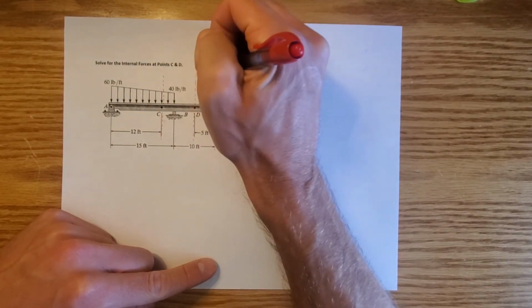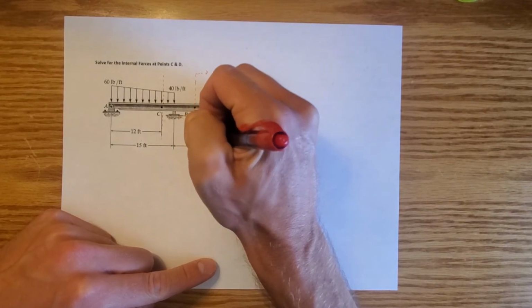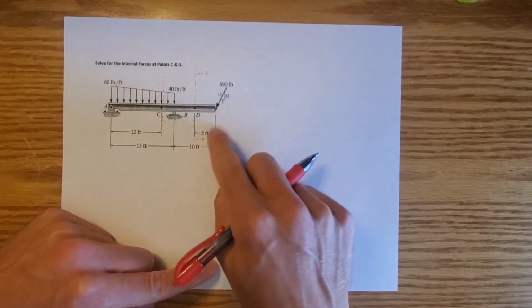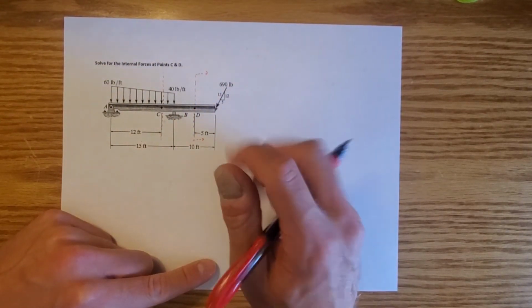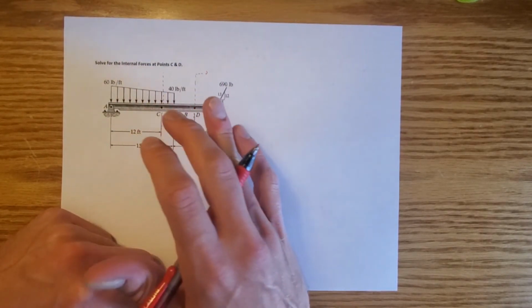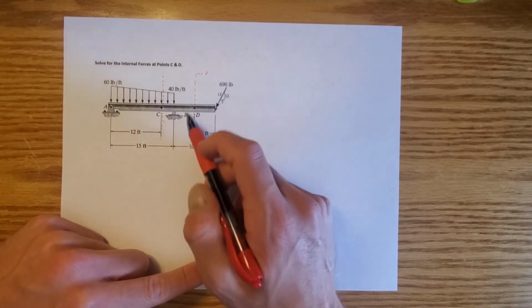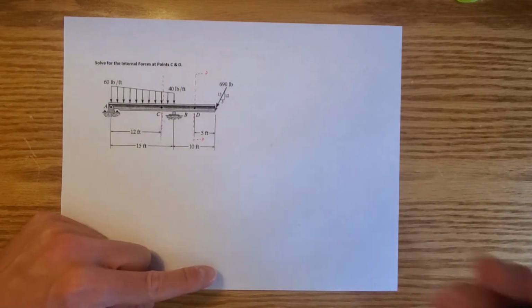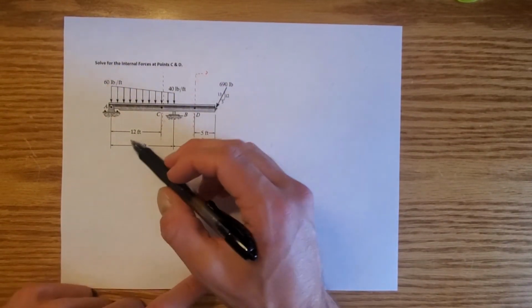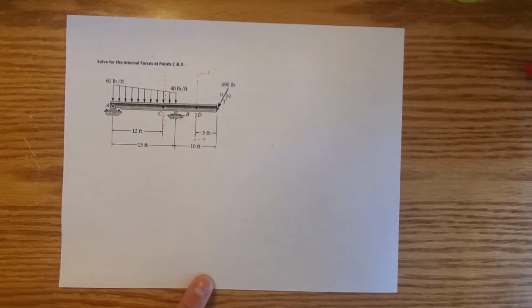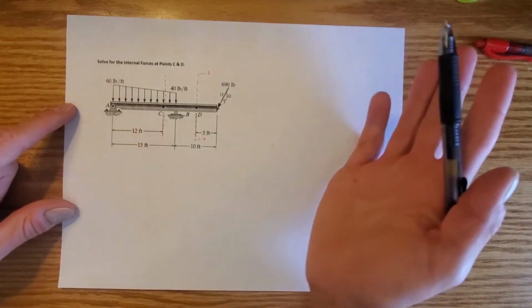Just looking at this question, it already seems very straightforward to make some cuts and look at point D because there's really only one thing going on. So I'm just going to ignore everything else for right now, and look at just this point right here. We're going to make our cut, and draw a free body diagram of segment D. I'm going to do that right now.